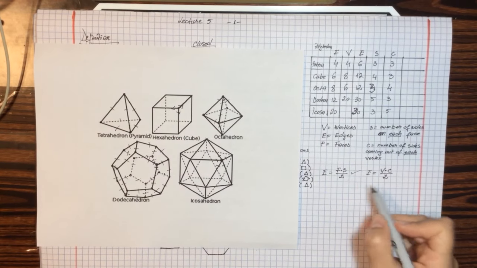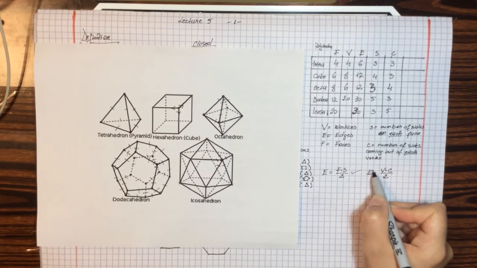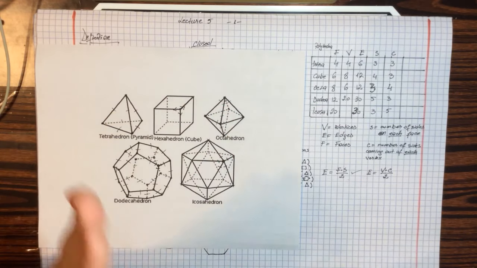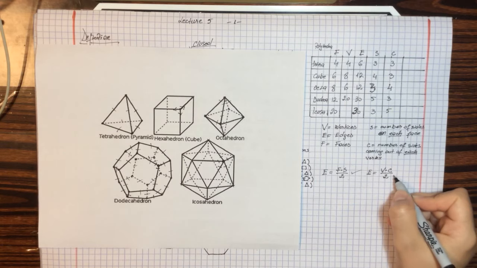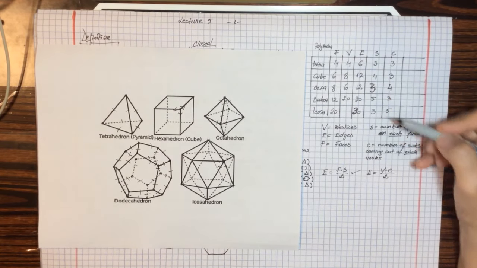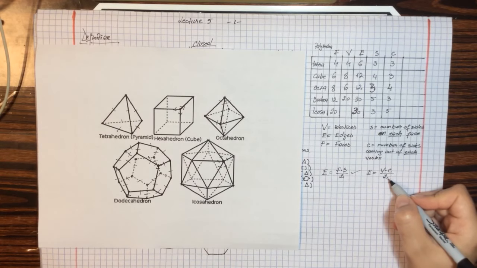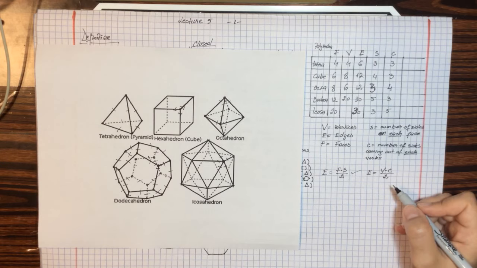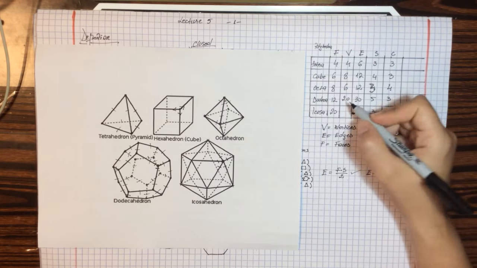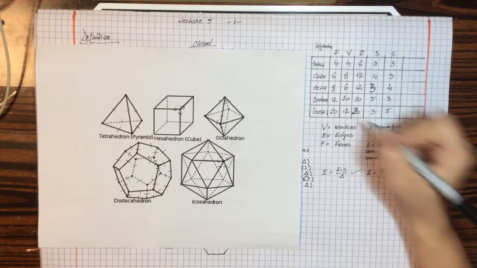Divided by 2 again, only because edges are counted twice for each face that they separate. So that also would work if you just plug in the numbers that you know. You will see that everything works out. There is only one thing that I haven't completed here. I do have, in fact, 12 vertices.